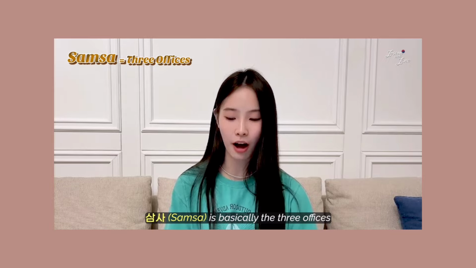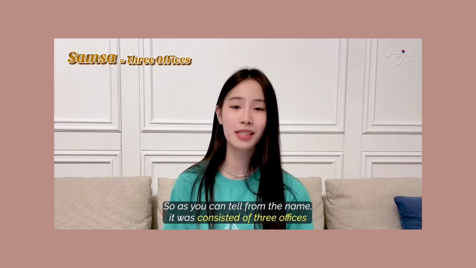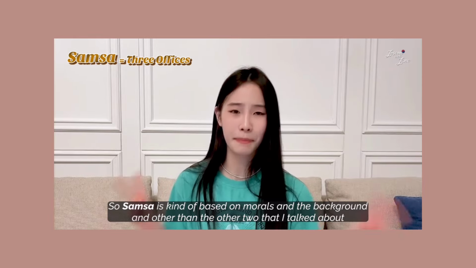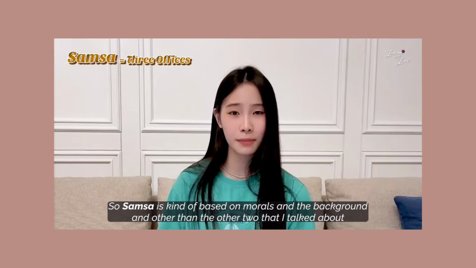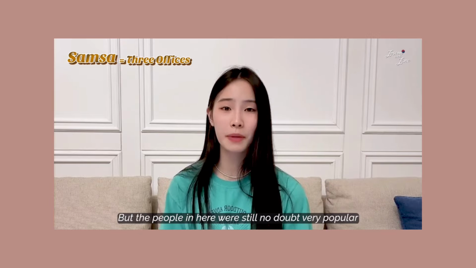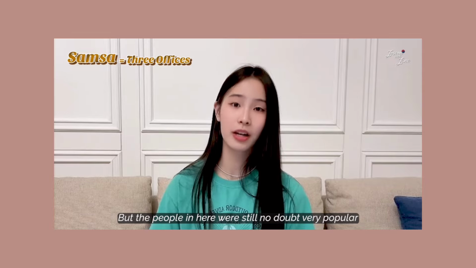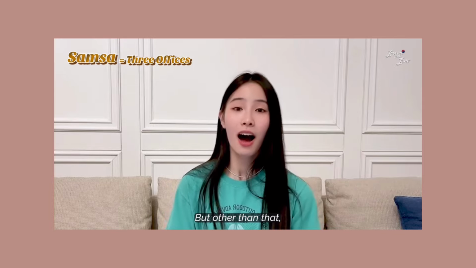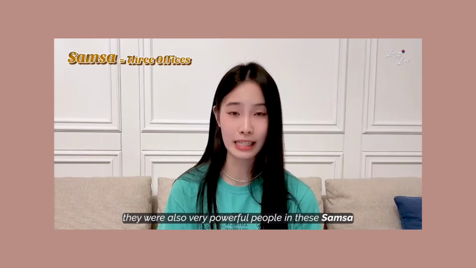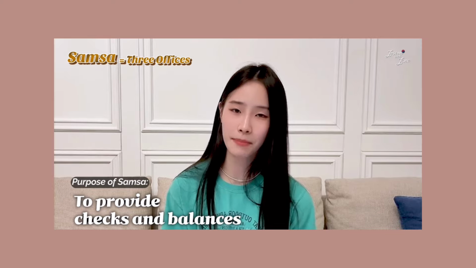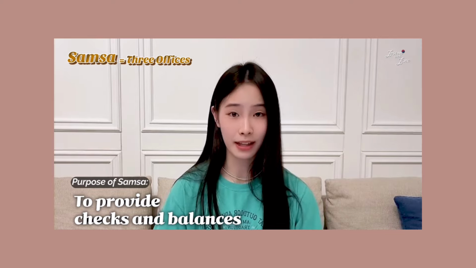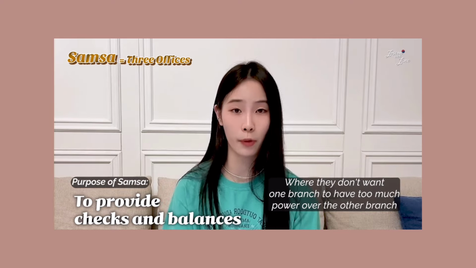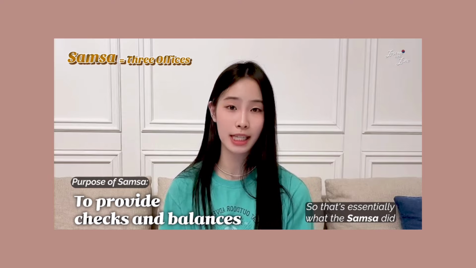삼사 is basically the 3 offices. So as you can tell from the name, it consisted of 3 offices. So this is kind of based on morals and the background other than the other 2 that I talked about. So it had a little bit less prestige, but the people in here were still no doubt very popular. Not popular, very powerful. I mean, they were probably popular too, but other than that, they were also very powerful people in these samsa. So the purpose of samsa is to provide checks and balances, kind of like the current US government system where they don't want one branch to have too much power over the other branch. So that's essentially what this samsa did.